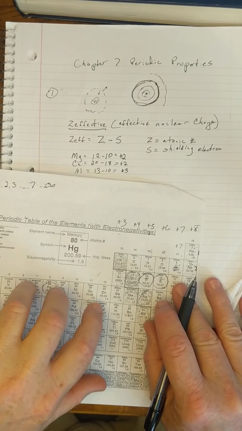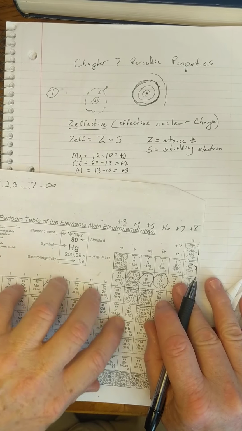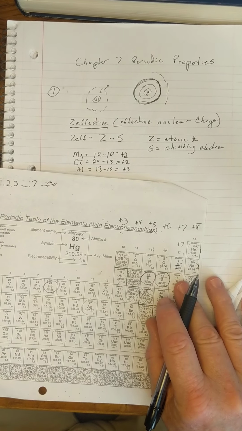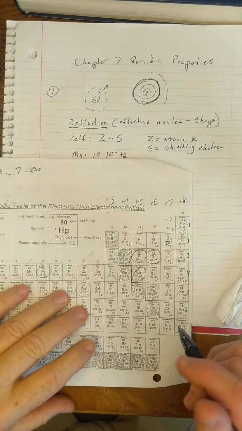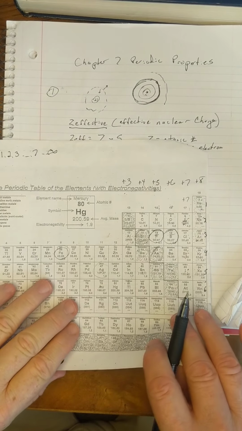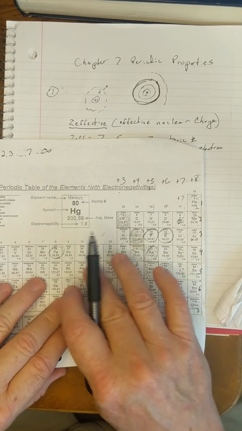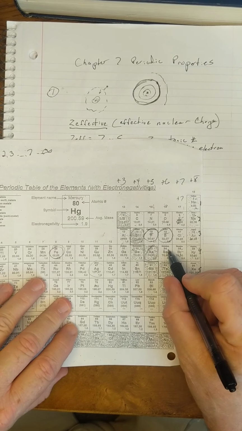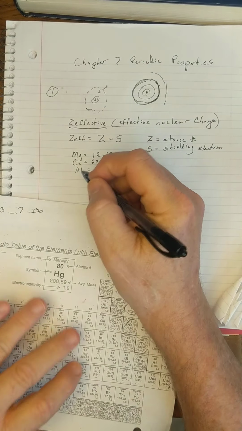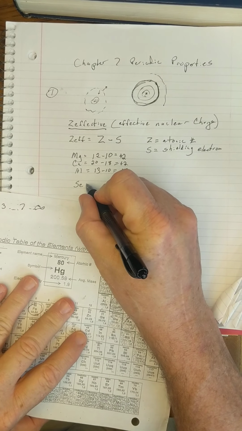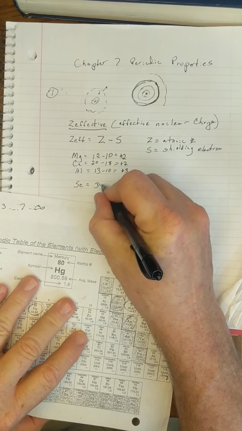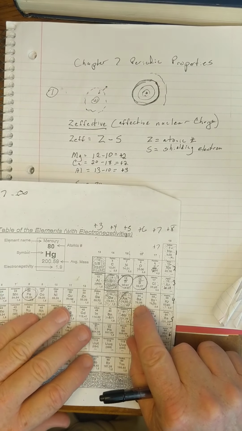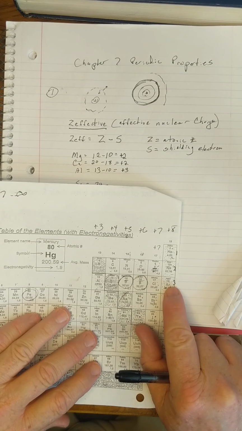I'm not really going to consider transition metals right now, because it's just going to increase the level of complexity. But I will show you. If I try to do anything below a transition metal, like selenium, selenium has 34 protons, so its atomic number is 34. Now it's not just a matter of subtracting out the 18 from argon.